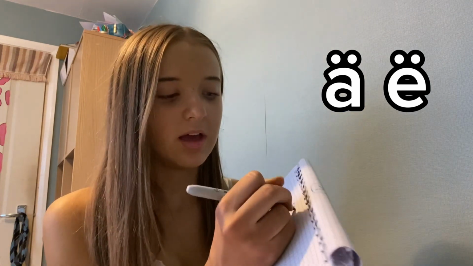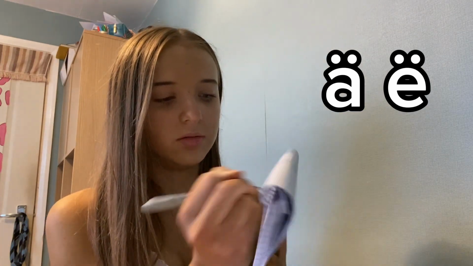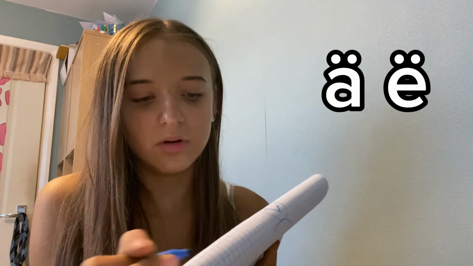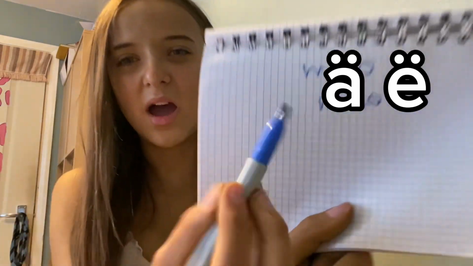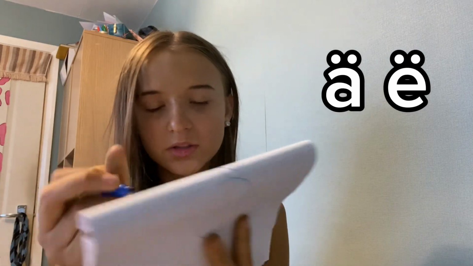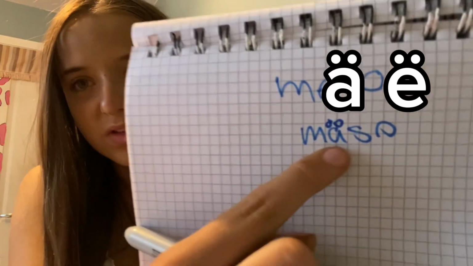It's none of them. For example, if we were writing meat in Slovakian, that would be mäso. We wouldn't write it as meso, M-E-S-O, we would write it as M-A-S-O with two little circles on top. You would think that would say maso, but if you see two little circles on top of a letter, it makes it something different.